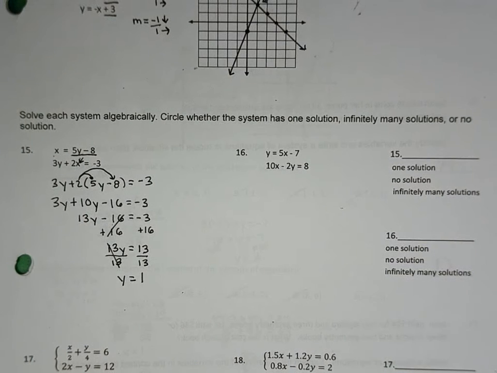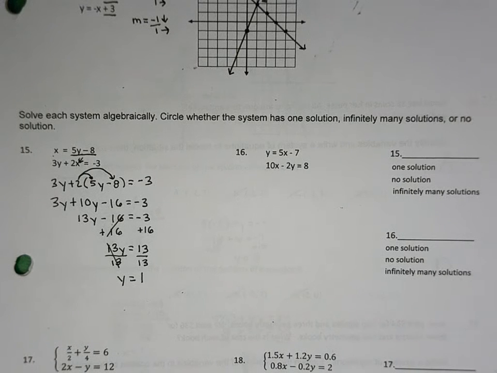It's not quite my answer yet though, because I do need a point to be a solution. I've got one part of my point, I've got my y. Now I need to get my x. I'm going to do that by taking this 1 and plugging it back into one of my equations. Or you could plug it into both if you wanted to double check your answer, to make sure you get the same x by plugging into both. But I'm going to take this 1 for now and plug it into that top equation.